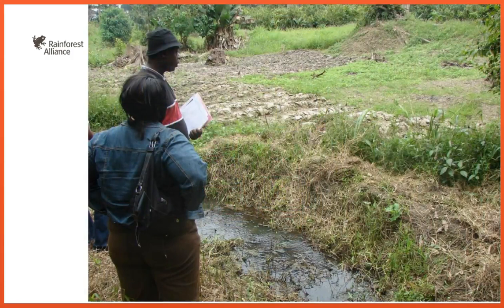On another farm, the auditor found that the area right next to a stream has been sprayed with herbicide. The farm manager says, "I know that we're not supposed to spray near streams, but it's the workers who did this. They don't know that they are not supposed to spray near streams."